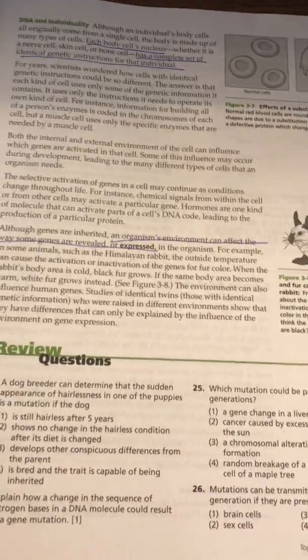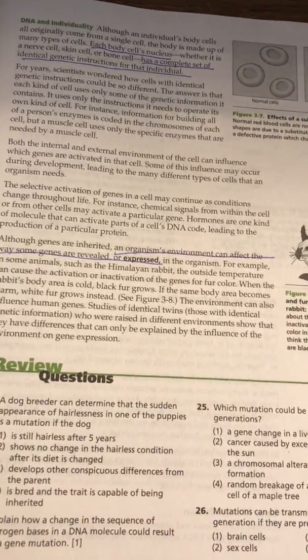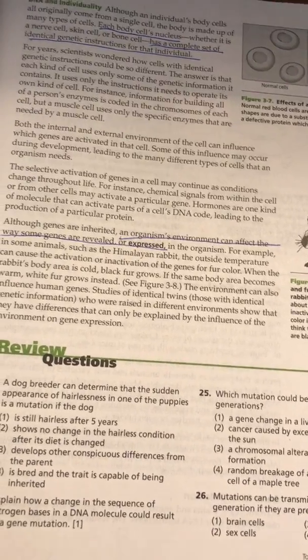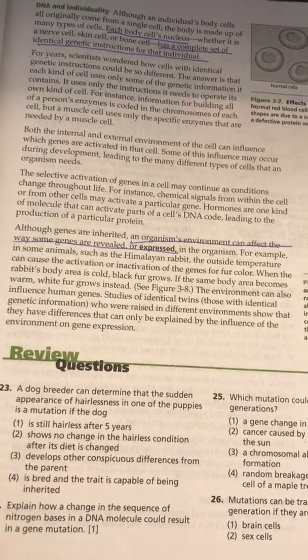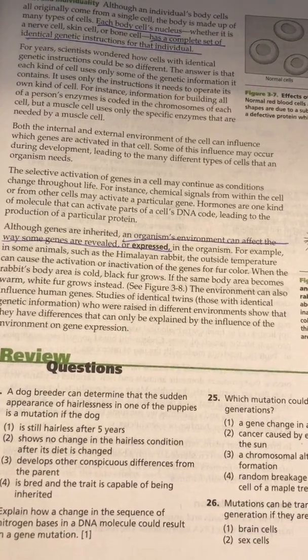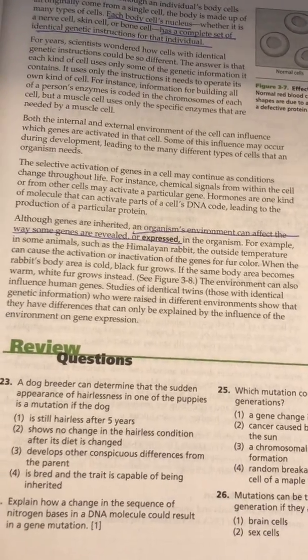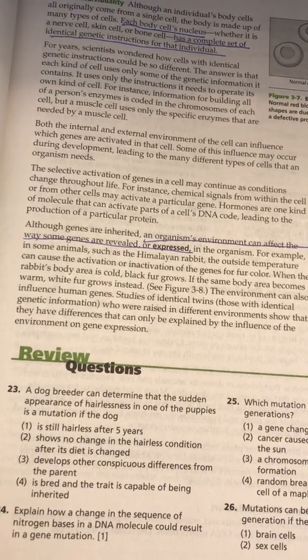In some animals, such as the Himalayan rabbit, the outside temperature can cause the activation or inactivation of the genes for fur color. When the rabbit's body area is cold, black fur grows. If the same body area becomes warm, white fur grows instead.